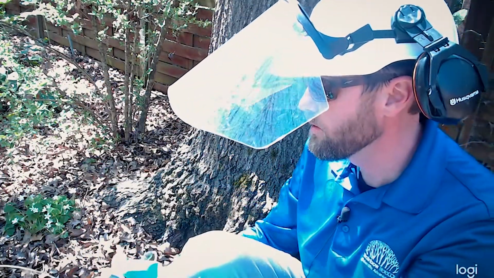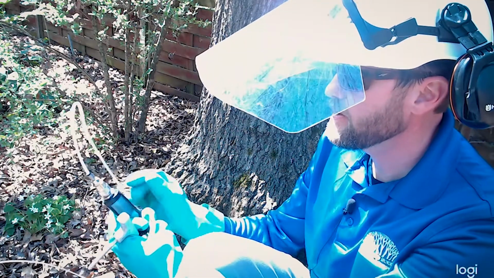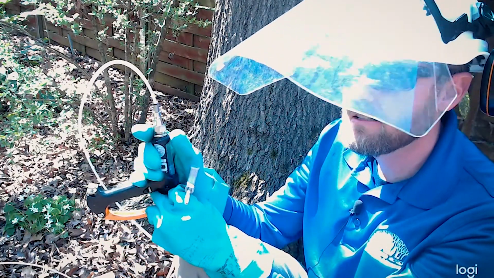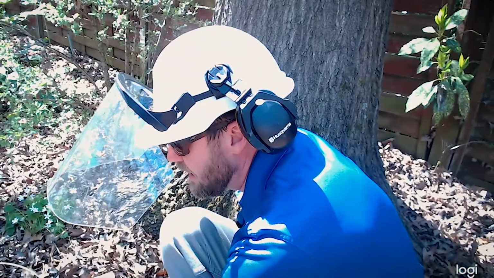I'd pour that whole thing in there. And then I would make sure that I am calibrated, so I can adjust my calibration on this particular gun, so I'm only putting in the desired amount. Let's say I'm doing Dinotefuran here.